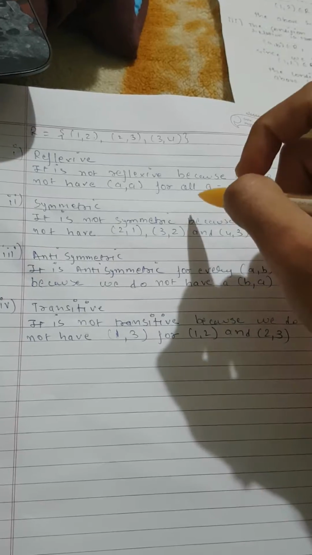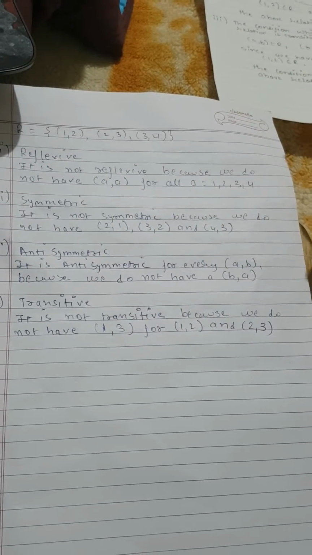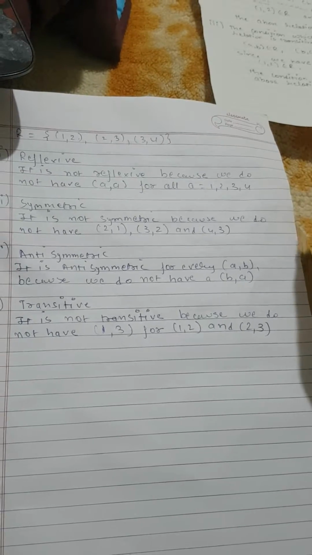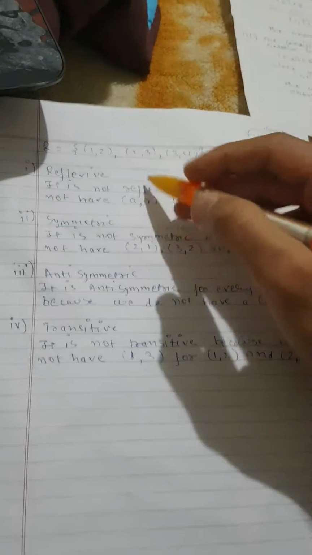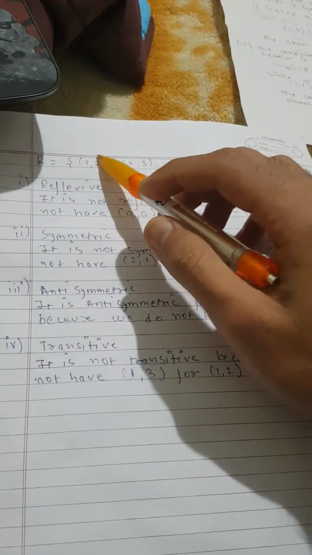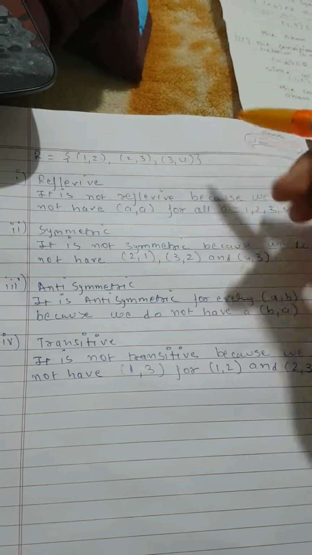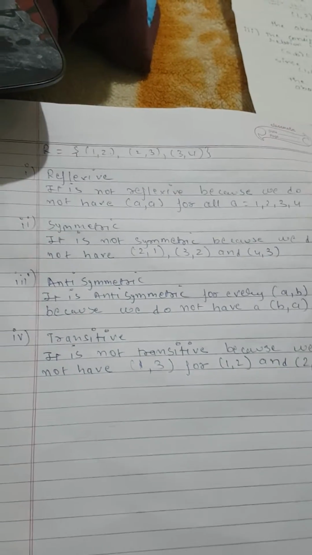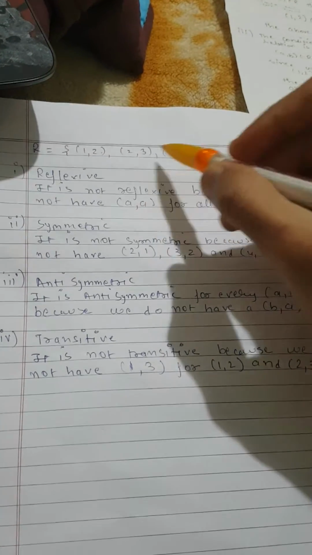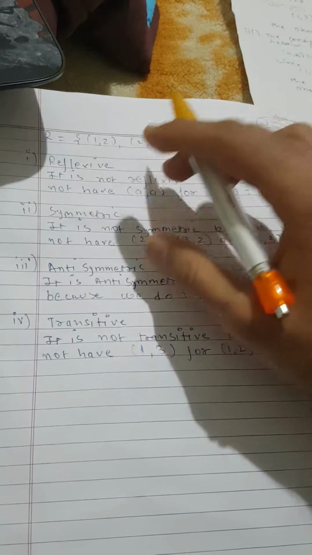Coming to the antisymmetric property, it is antisymmetric because for every (a,b) we don't have a (b,a). We don't have (2,1) with (1,2), or (3,2), or (4,3), and because of this reason we can prove that it is an antisymmetric property.